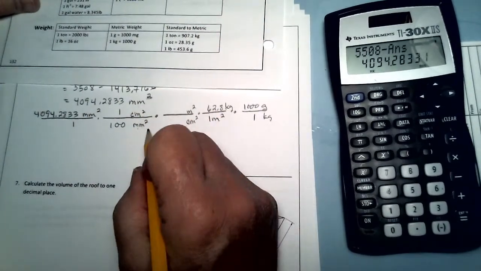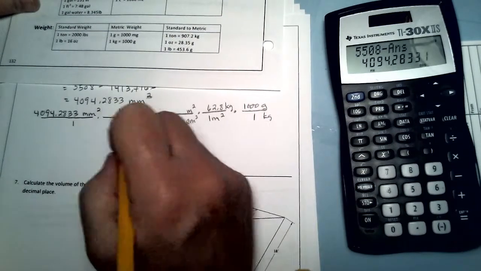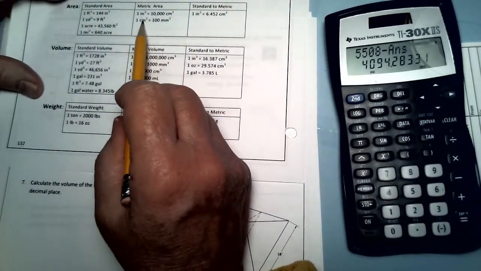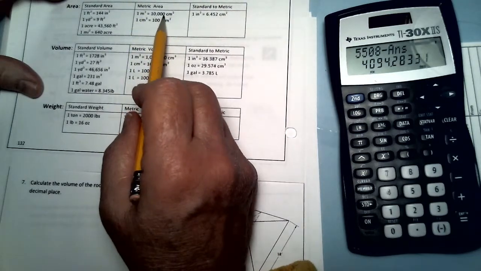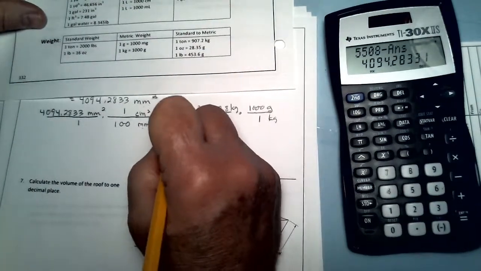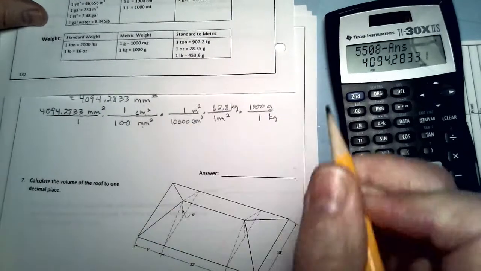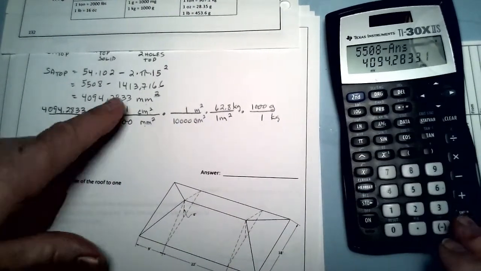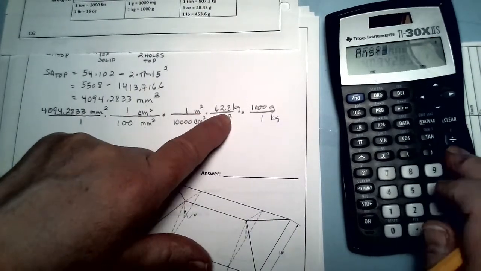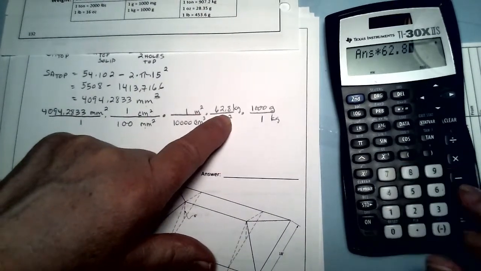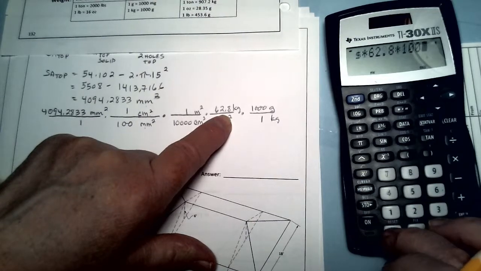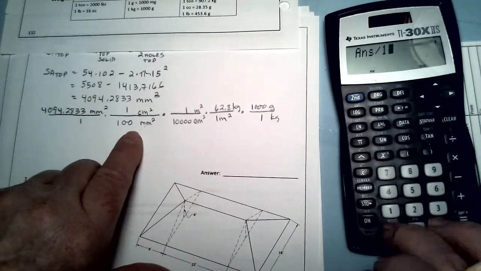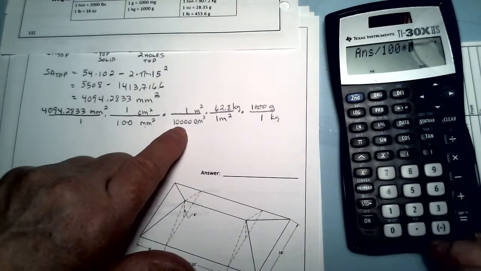And then to go from centimeters over to meters, there's 10,000 square centimeters in one square meter. So that's a big problem. But at least I have that first part sitting there. So it's times 1 times 1 times 62.8 times 1,000, and all of that is divided by 100 times 10,000.